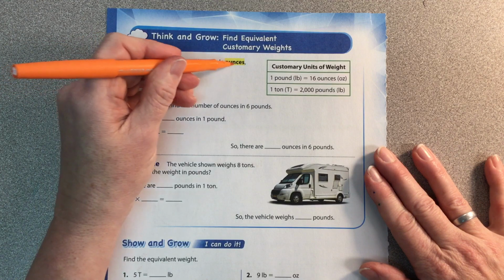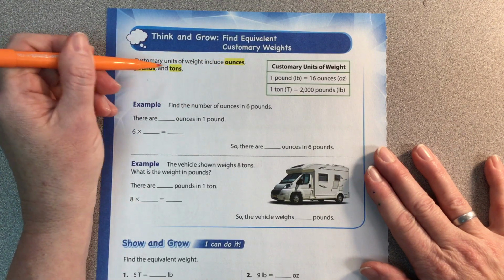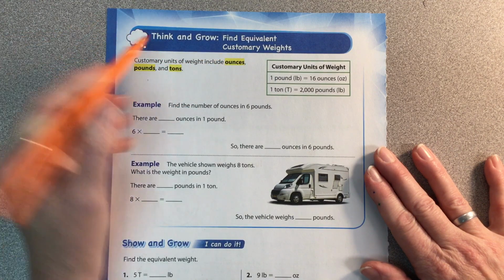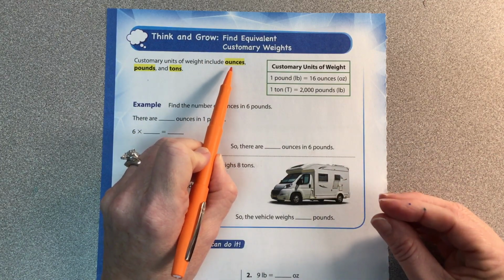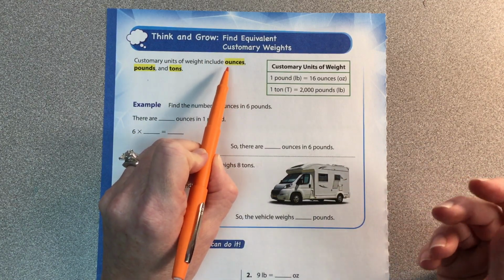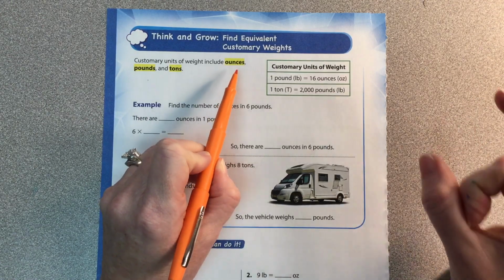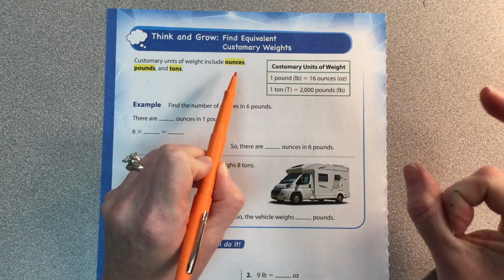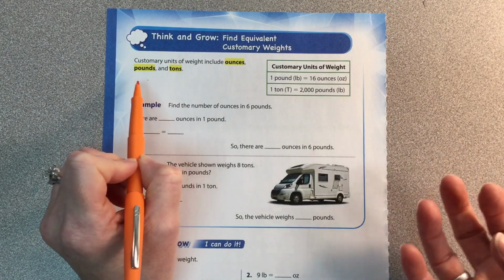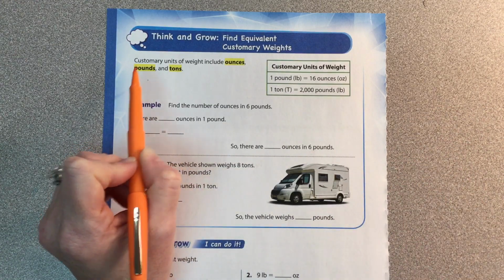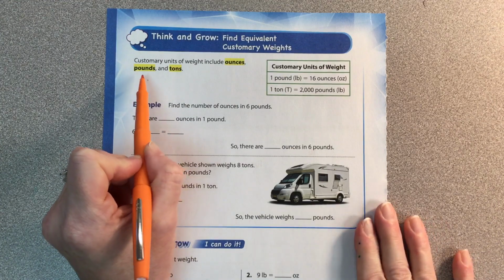Customary units of weight include ounces, pounds, and tons. Ounces are smaller weights. We might think of a grape in ounces. Then we think of pounds. Pounds are heavier. You might think of lifting weights. How many pounds of weight are you going to lift in a dumbbell?